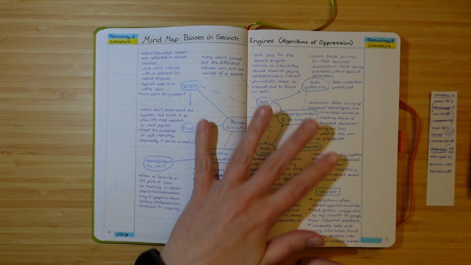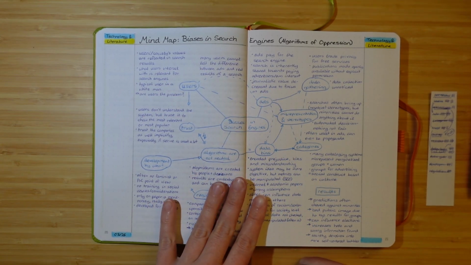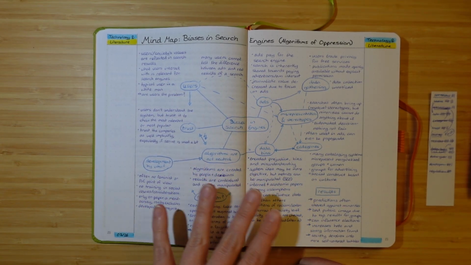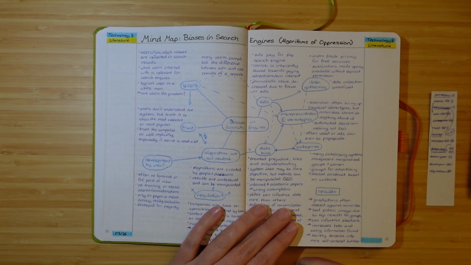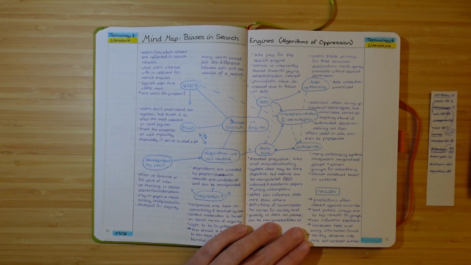And in terms of the results of all of this going on, of all of these biases and these interactions, you can see that a lot of predictions are skewed against minorities, which might either be because of data not being available and that being the basis for a bias, or other biases because people have prejudices. You also have bad public images that certain groups are found as, which obviously doesn't help them.